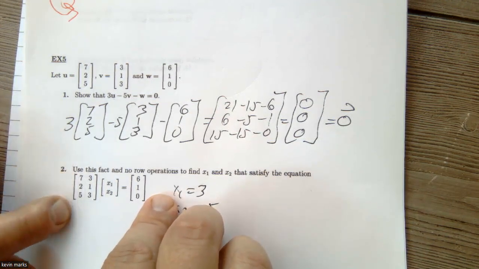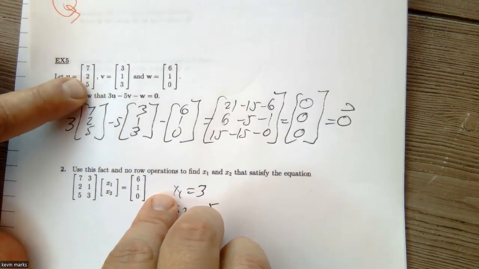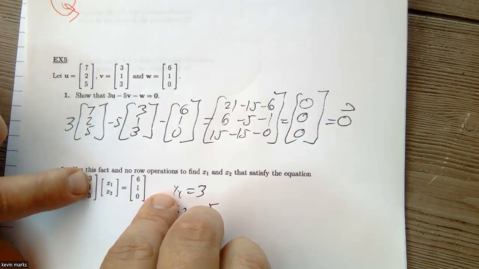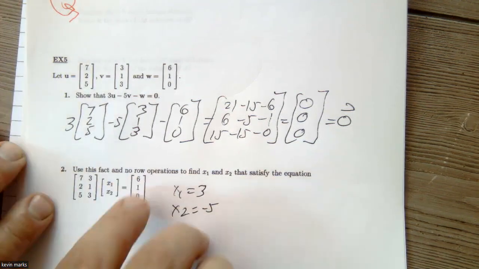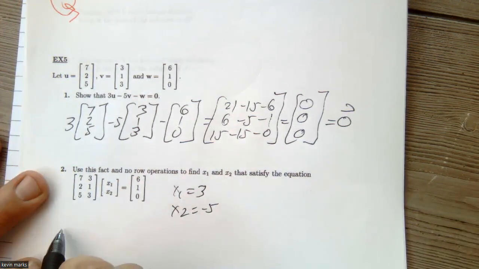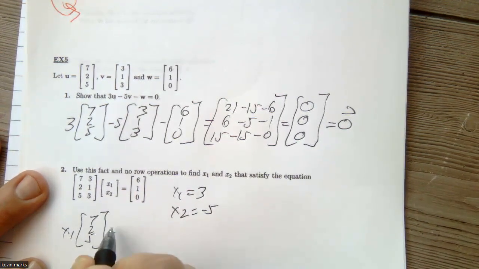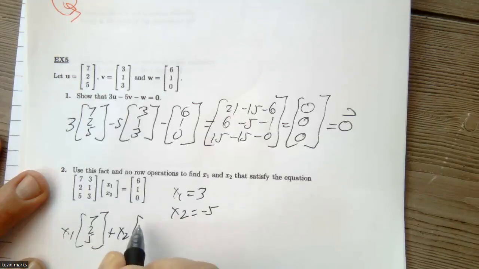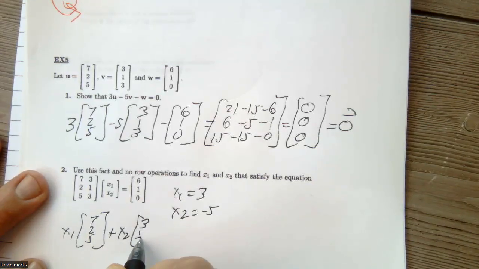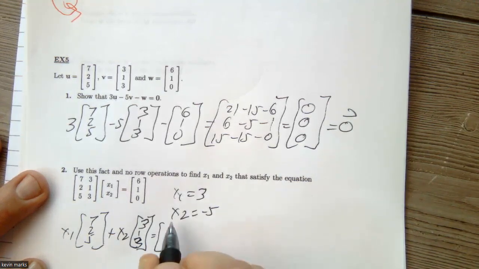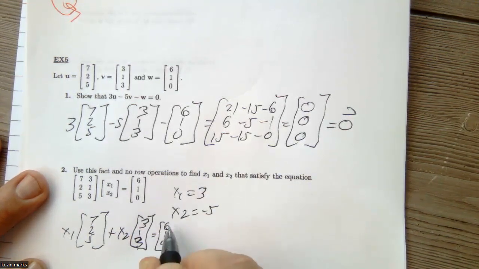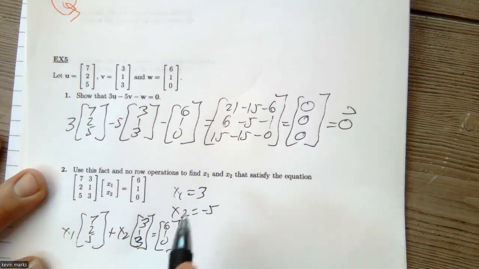But the point here is, see this 7, 2, 5? That's my u. See the 3, 1, 3? That's v. I could think of this as saying there's some number times that 7, 2, 5, plus there's some number times 3, 1, 3, and that would produce this 6, 1, 0.